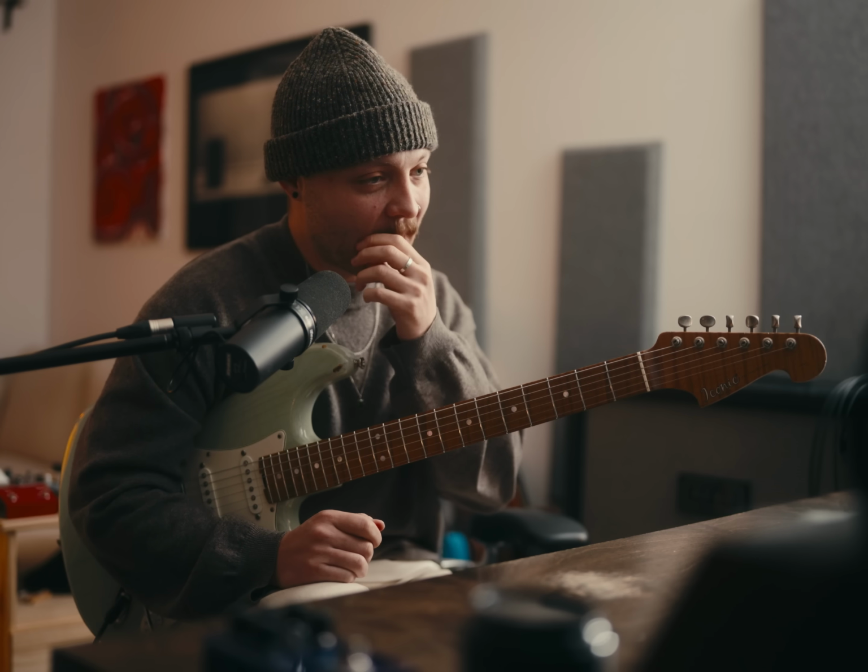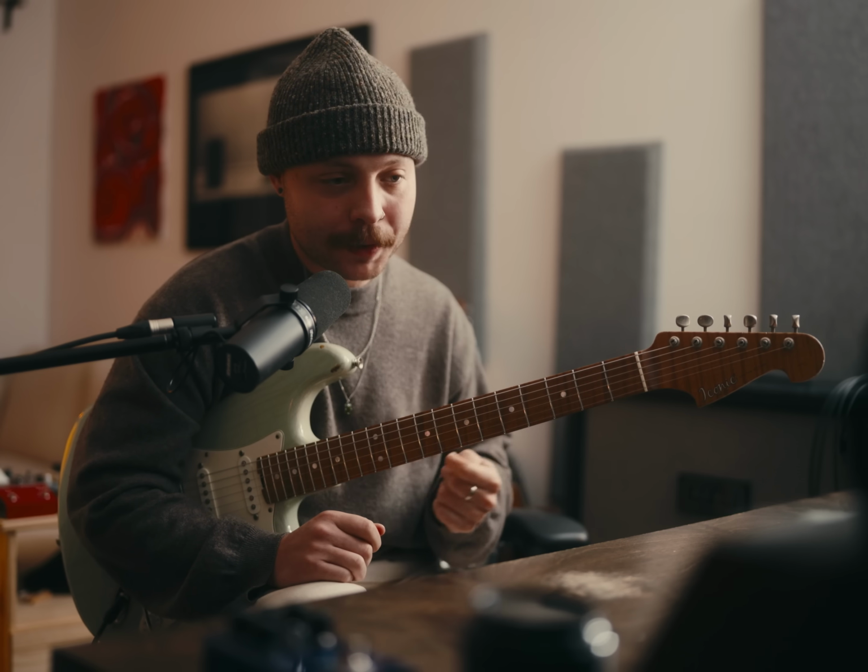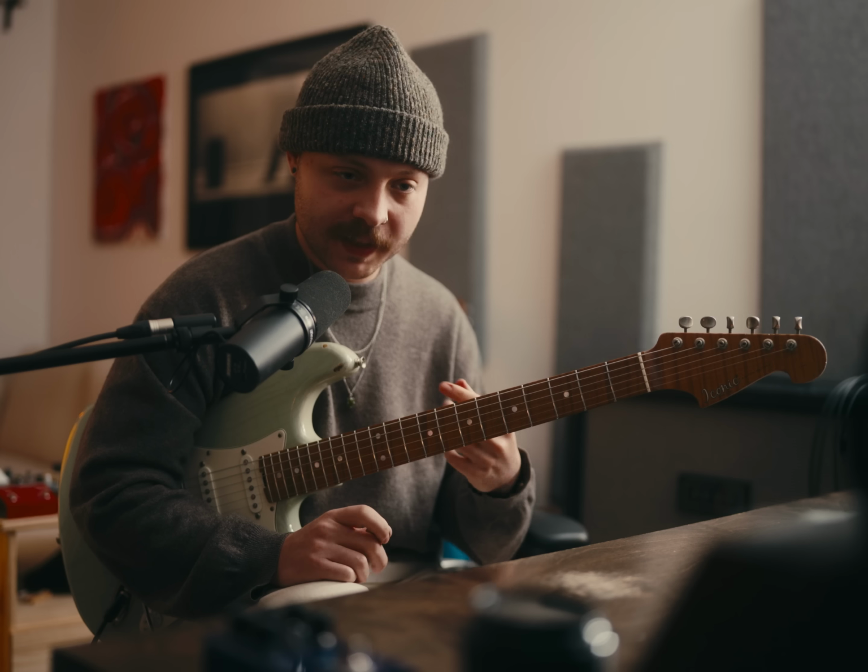But something that will make my head spin a little bit more, that I'm more interested in, is exploring these drop 2 inversions.